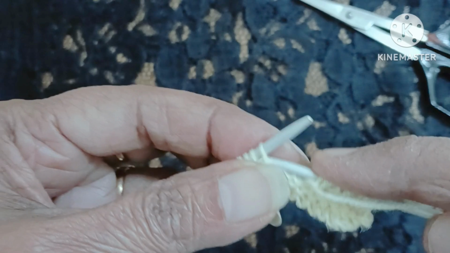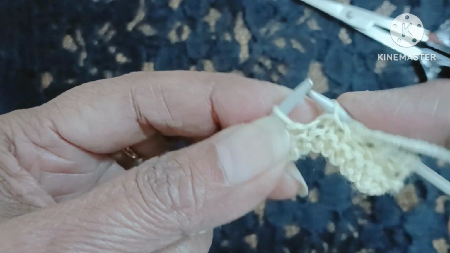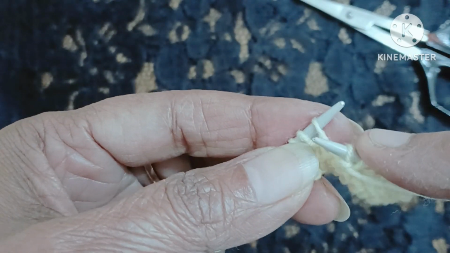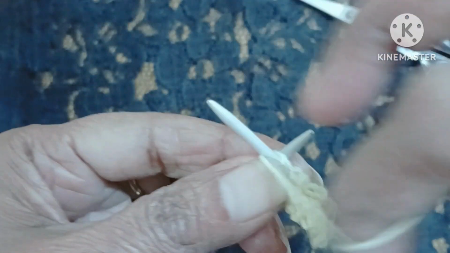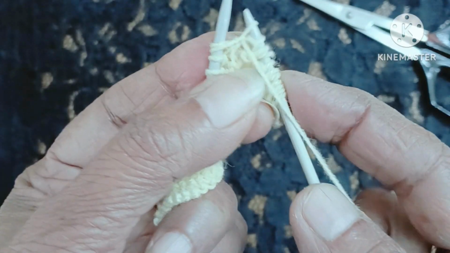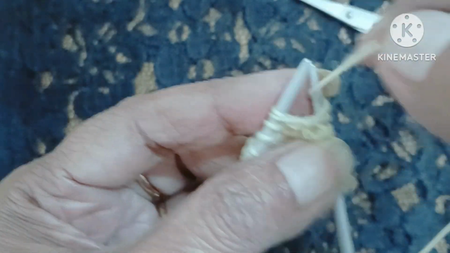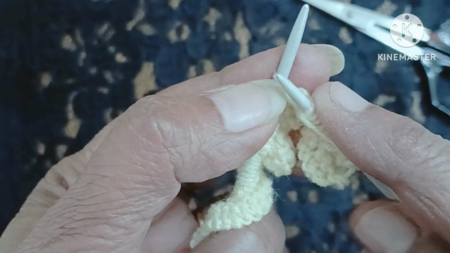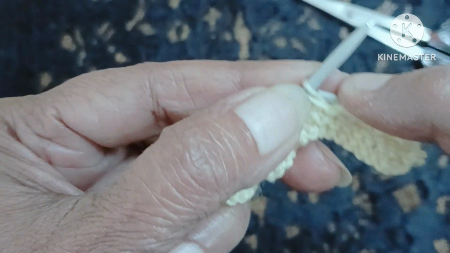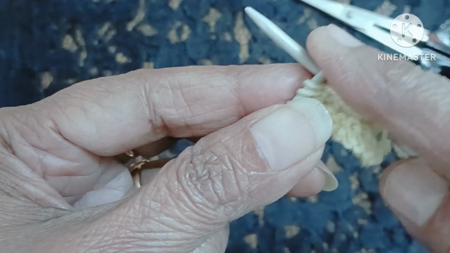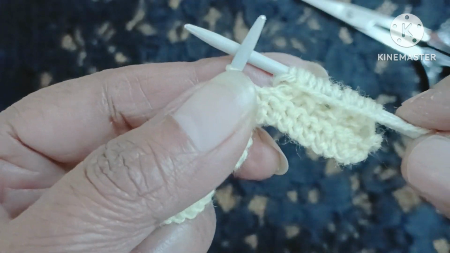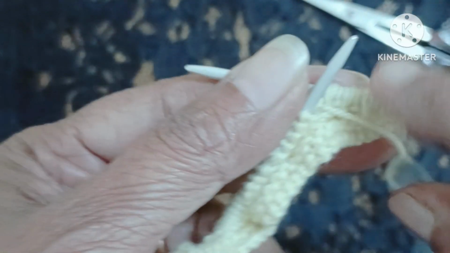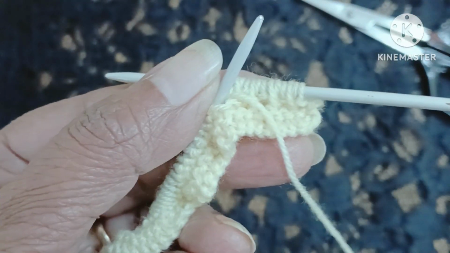Now again, purl the second stitch first, yarn over. Now purl the first stitch, drop both stitches. Repeat this stitch across the whole row.